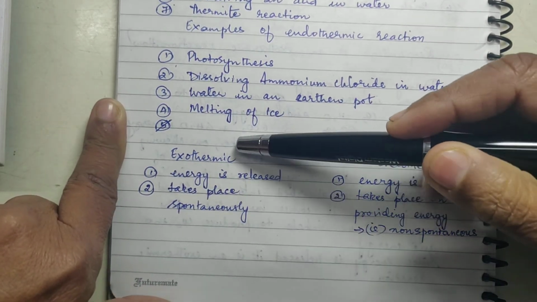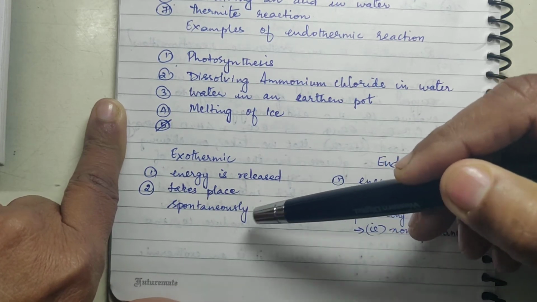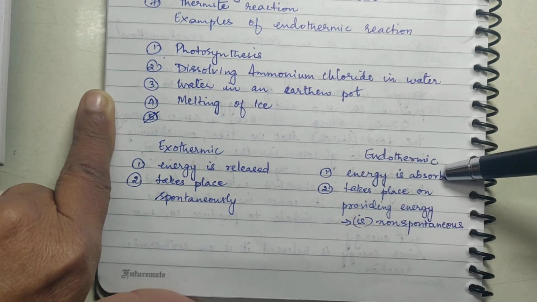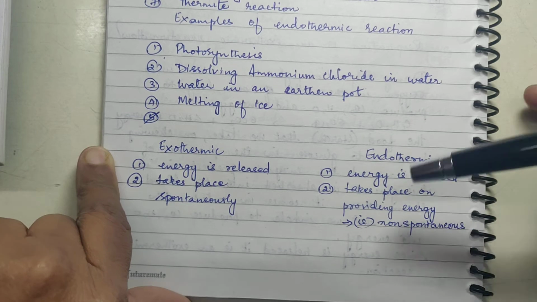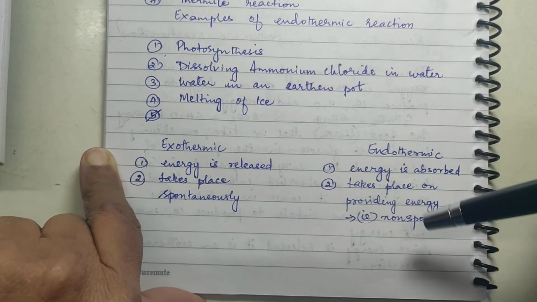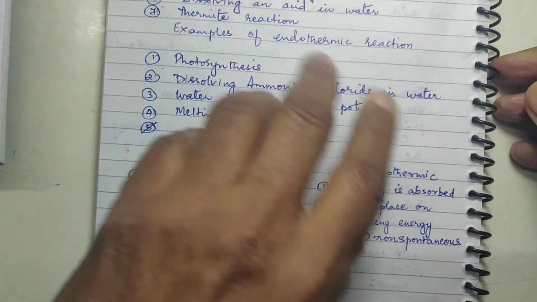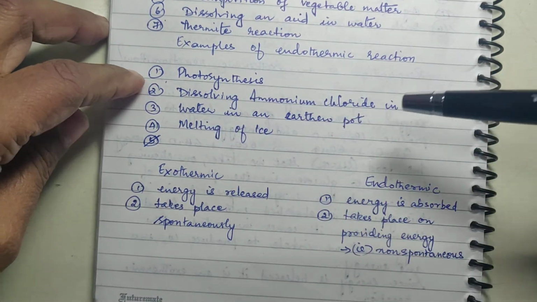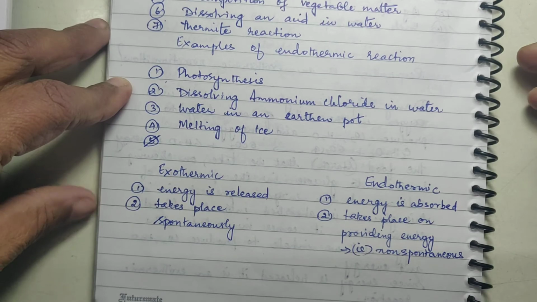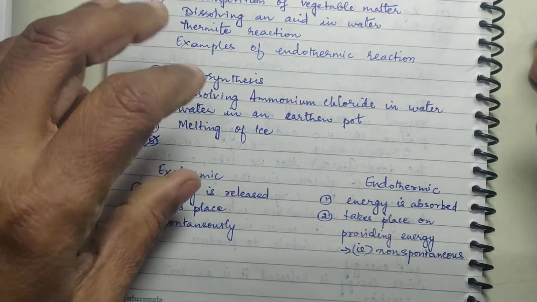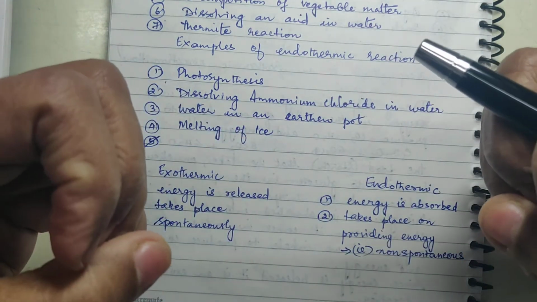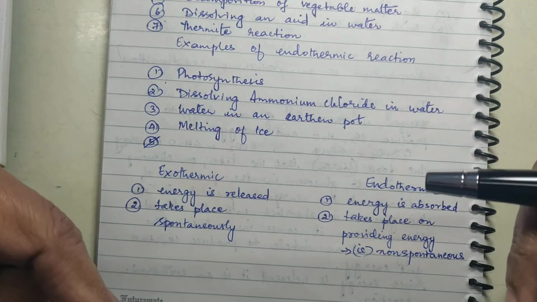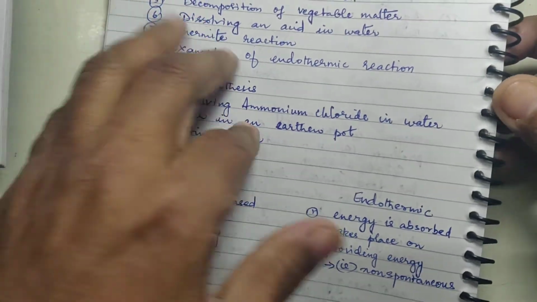Basically what happens? In an exothermic reaction, energy is released and it takes place on its own spontaneously. Whereas endothermic reaction is that where energy is absorbed and it takes place on providing energy. Unless you provide energy, the reaction will not happen. That is called as an endothermic reaction. There are very few reactions where the things will take place on its own, like water kept in an earthen pot. It will take place on its own. You need not provide energy because from the surrounding it will take up itself. The water will be coming out through the pores of the earthen pot, and the water that comes out on the surface will get evaporated due to the outside temperature, and that is how the water becomes cool inside the pot.